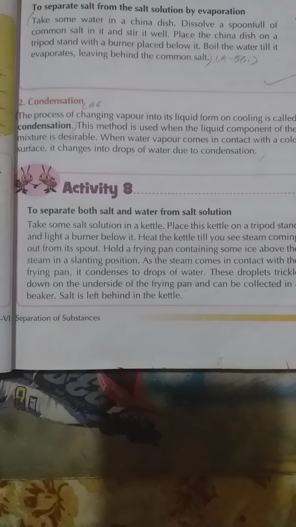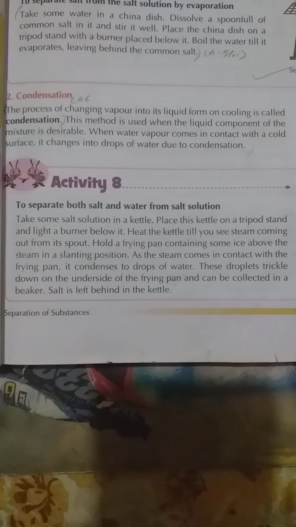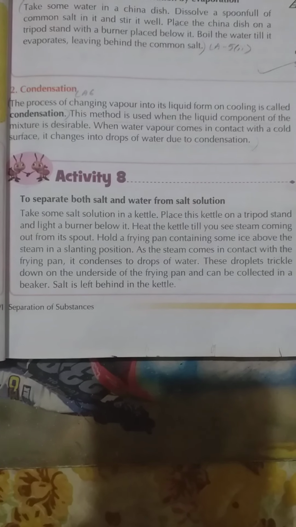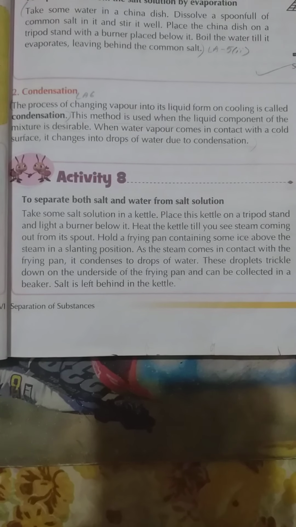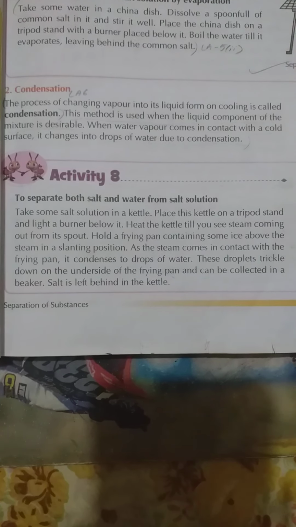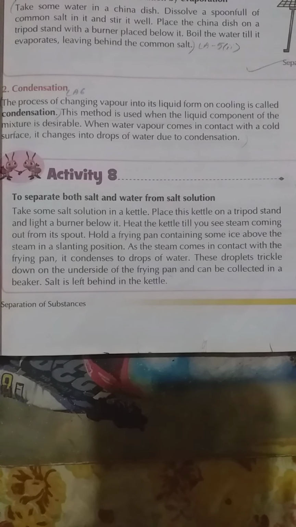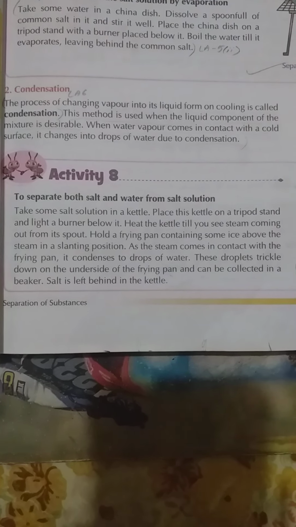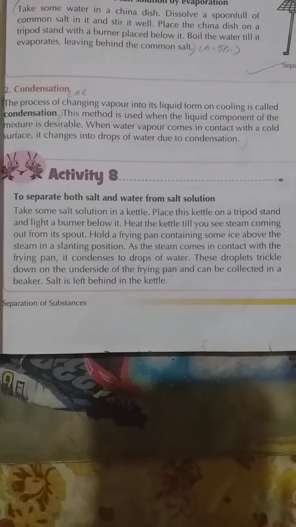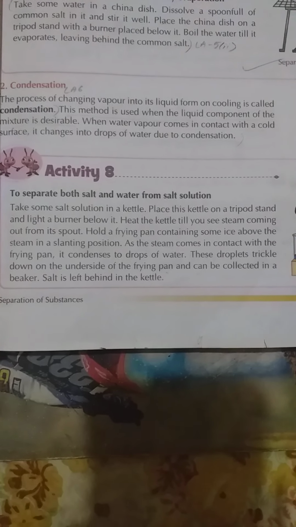Let us move ahead with the second process known as condensation. The process of changing vapor into its liquid form on cooling is called condensation. This method is used when the liquid component of the mixture is desirable, that is, we want it. When water vapor comes in contact with a cold surface, it changes into drops of water due to condensation.